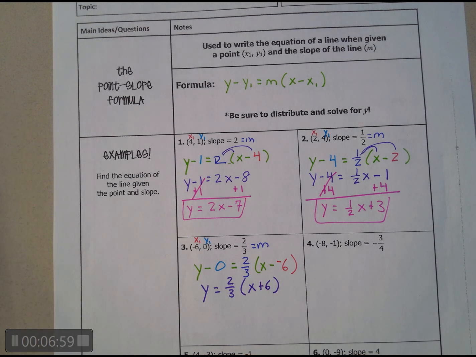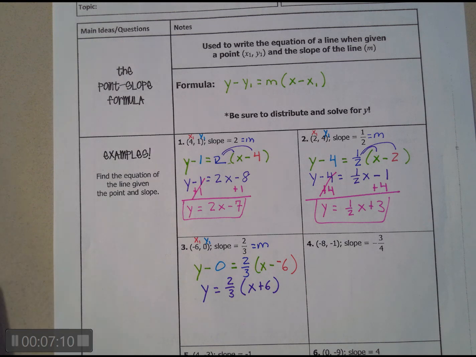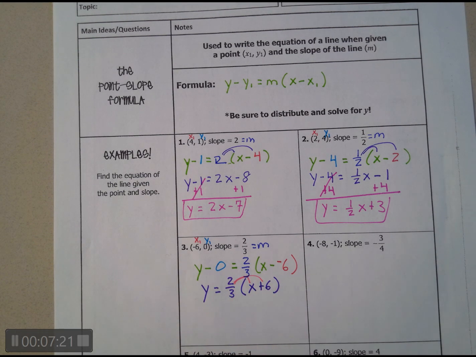Okay? Now I know I have y equals, but I'm still not done. And why is that? Because I'm able to simplify. So you are not allowed to have parentheses in your equation. You have to simplify. So what do I need to do to get rid of those parentheses? Good. I'm going to distribute, just like we've been doing.